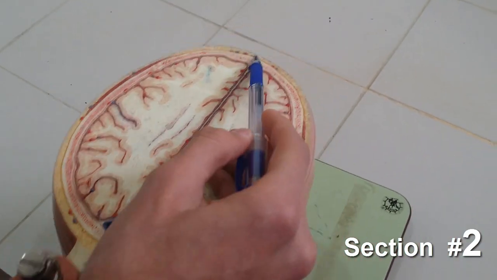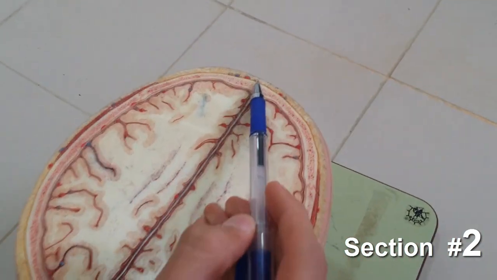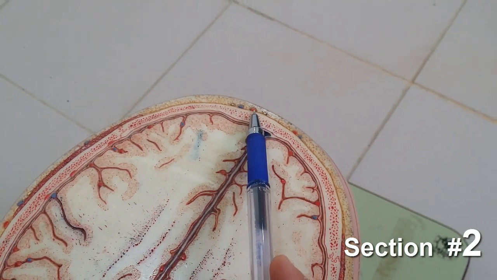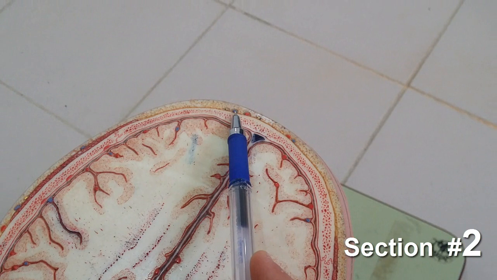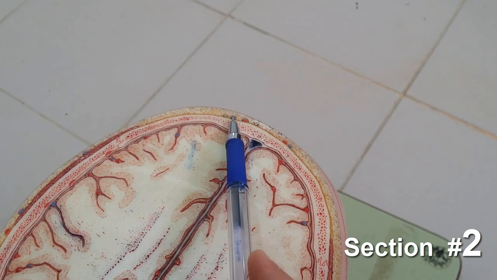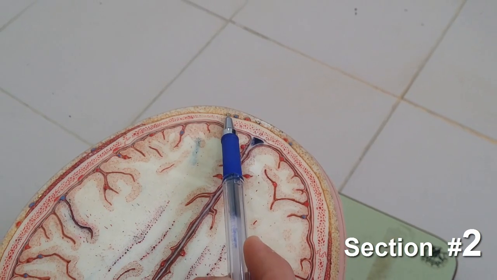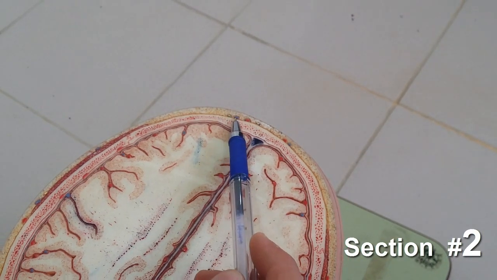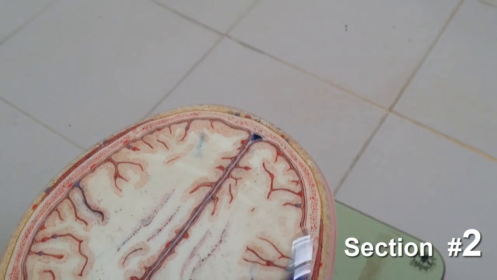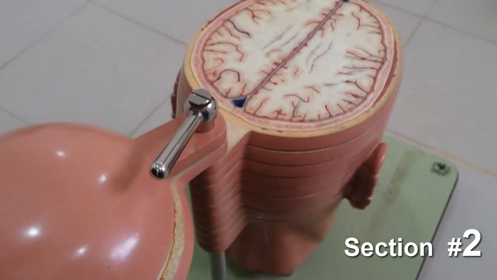Maybe we can say these are the supratrochlear nerve, the supratrochlear artery, supratrochlear vein, and then the supraorbital vein, nerve. This is the supratrochlear vein, and this is the supraorbital nerve. This is all about section 2.